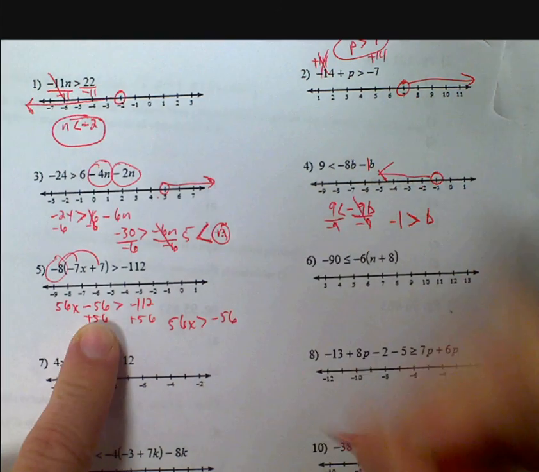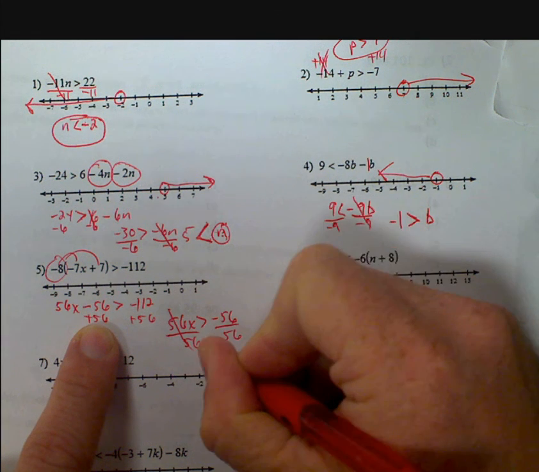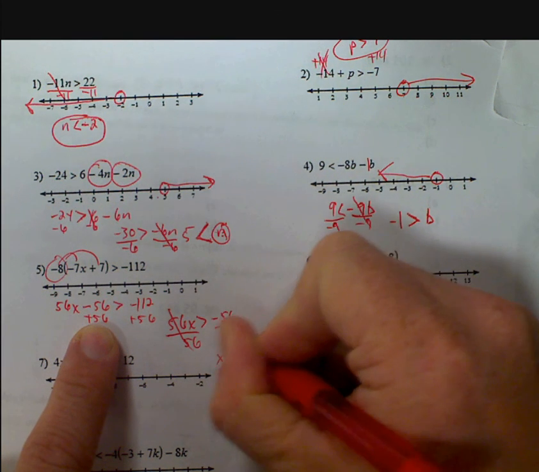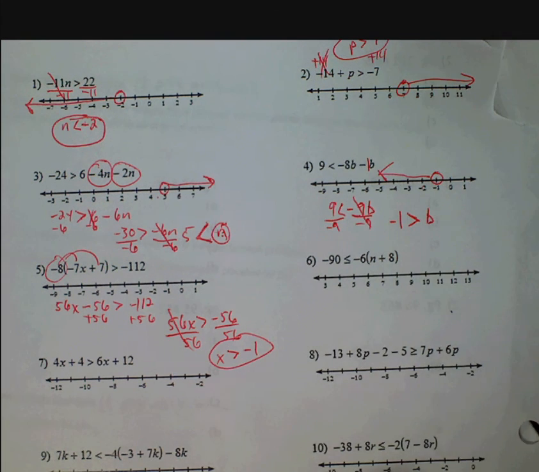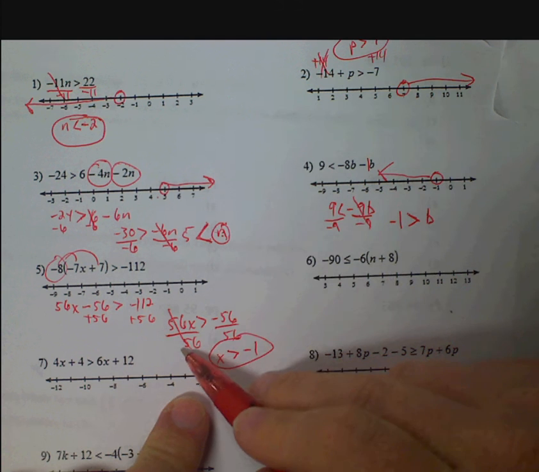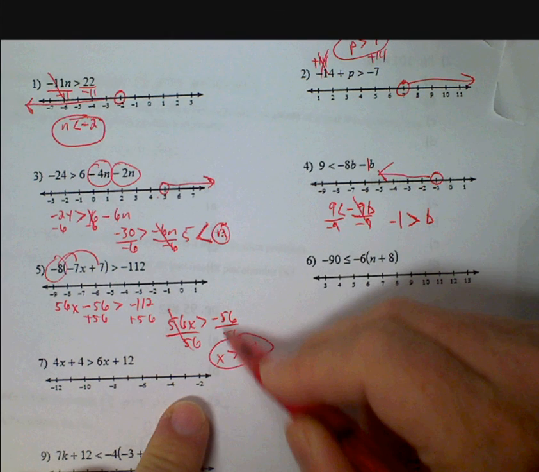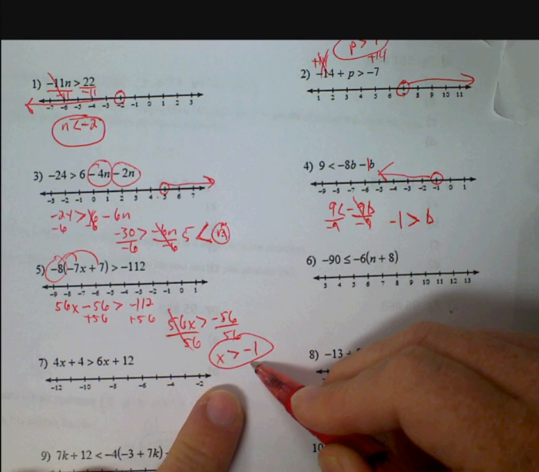Negative 56. Divide by 56, x is greater than negative 1. Well, Mr. Bourne, you did not flip your sign. I do not flip my sign because I did not divide by a negative. The negative was already on top, so I didn't divide by a negative, so I can keep my sign.